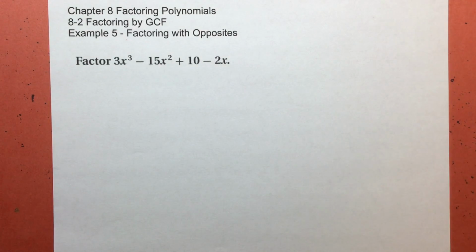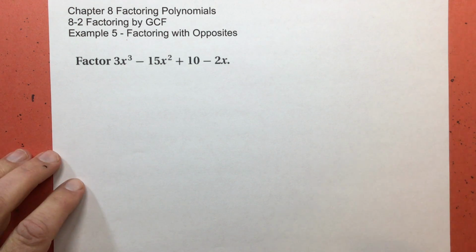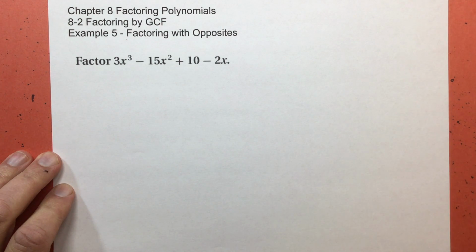Okay, so example number 5, excuse me, we're in chapter 8, section 2, factoring by the greatest common factor. Should have started that way. In example number 5, we're going to be doing the most difficult factoring in this section. So I'm going to show you what we need to do. Just watch and, as always, pause it or rewind it if you need to.